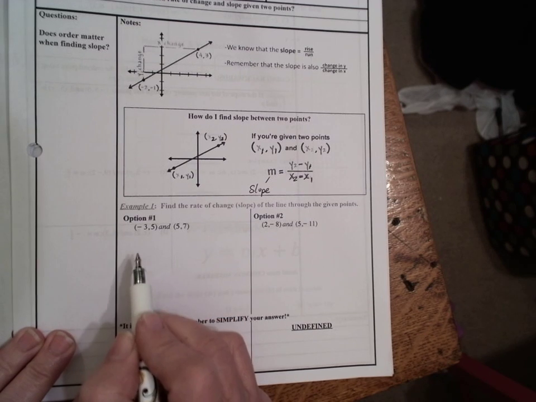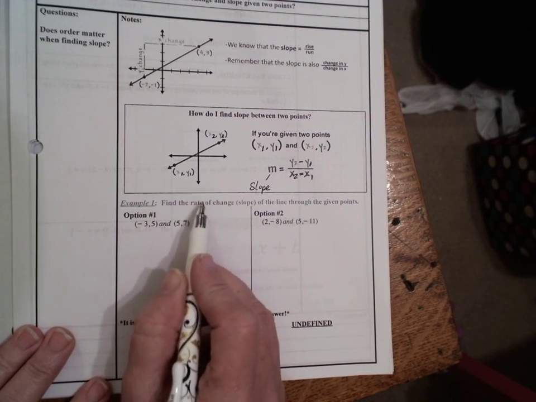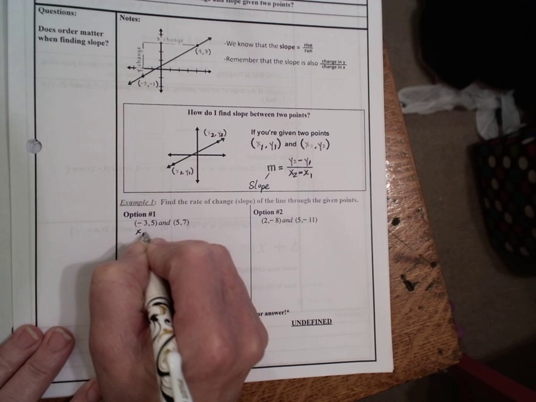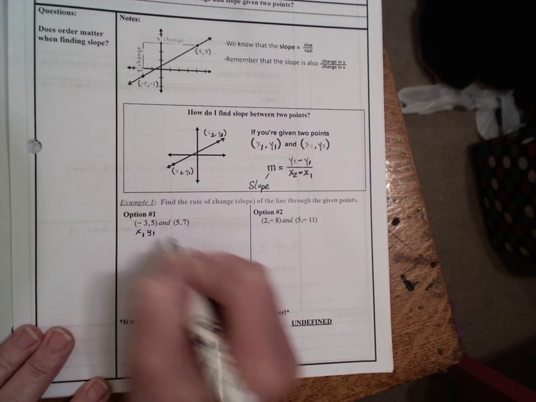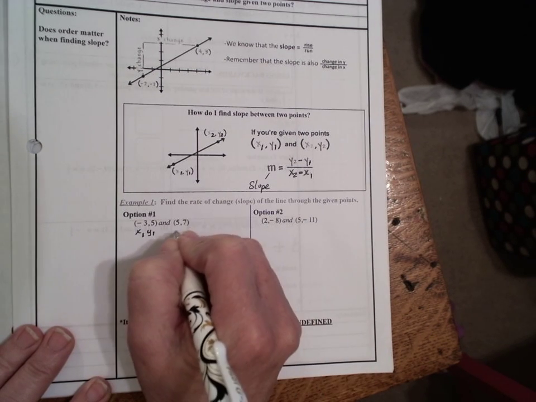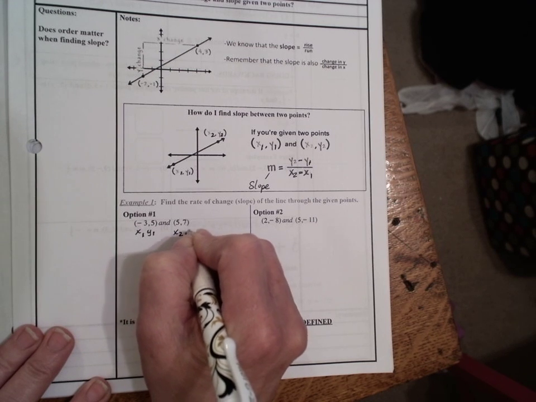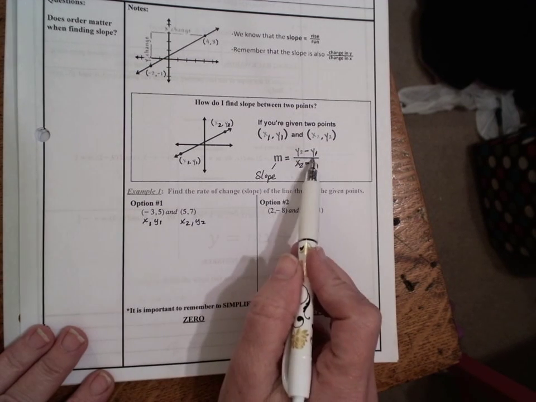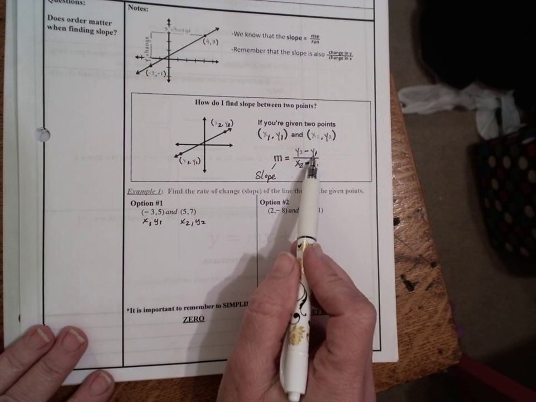So now, option 1, again, it's always the change in y over change of x. This is our first point, so we can label that x sub 1 and y sub 1, and the 5 x sub 2, and the 7 y sub 2. Now, if we want to use our slope formula, we do the change in y first.